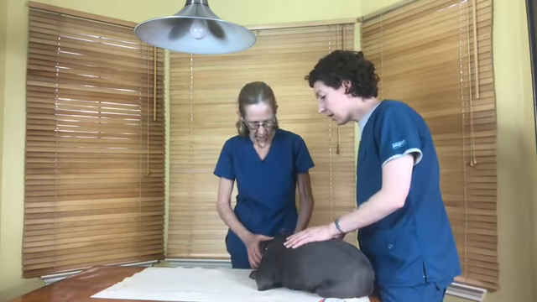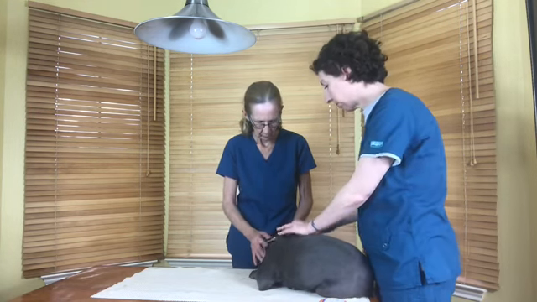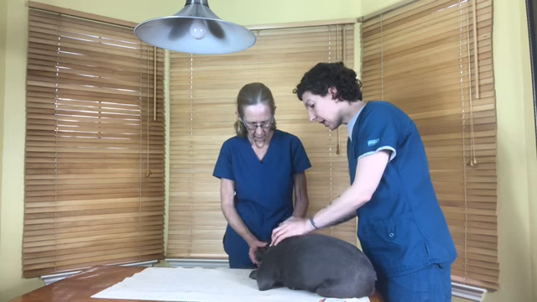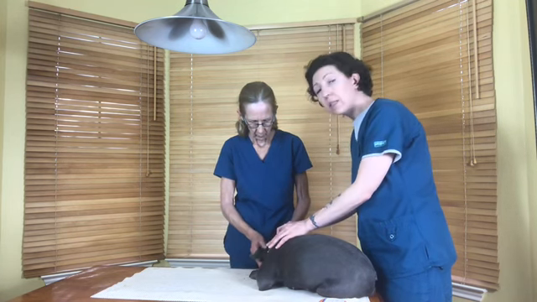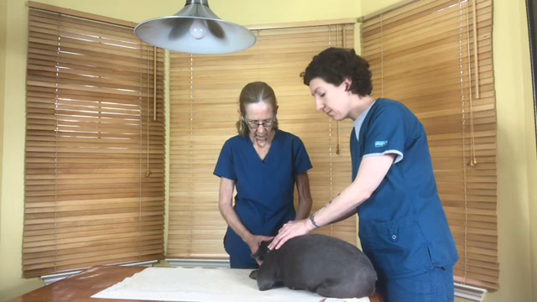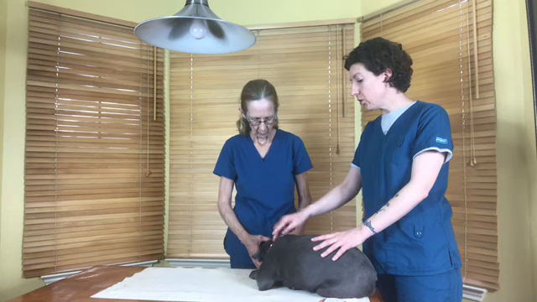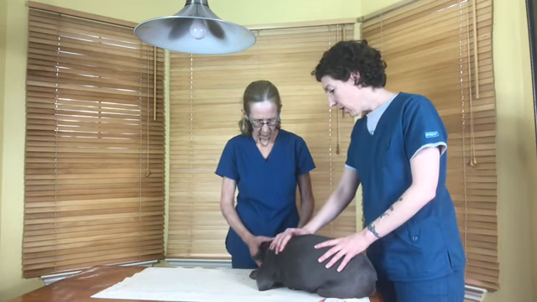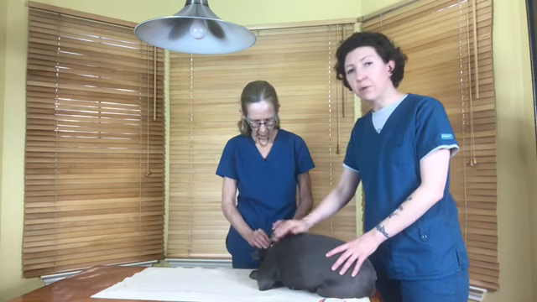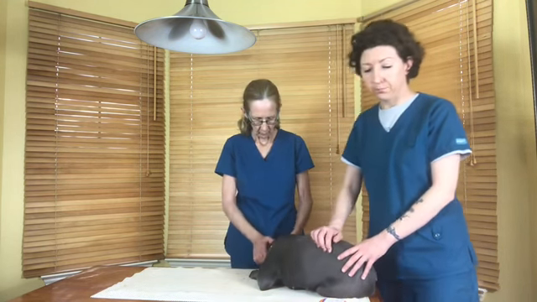If I were to be applying something like a topical flea prevention, what I would do is part the hair up between the shoulder blades, and I would make sure that I part the hair completely so I am releasing the liquid directly onto the skin. In cats, this is particularly important to do high up on the neck so they can't lick it. And that is another type of topical agent that you would use to apply to the skin.